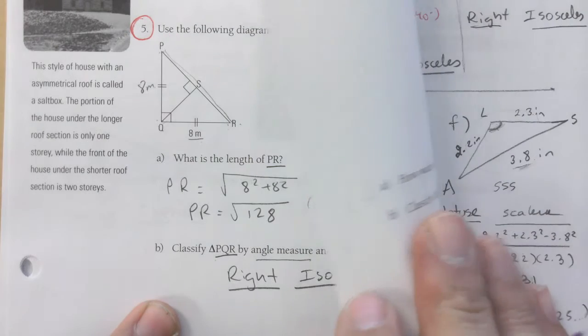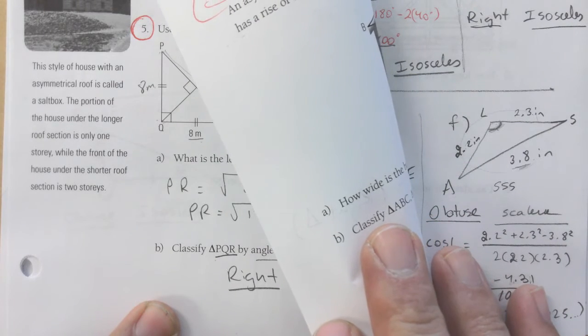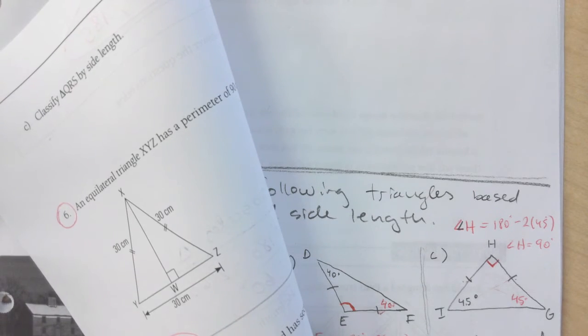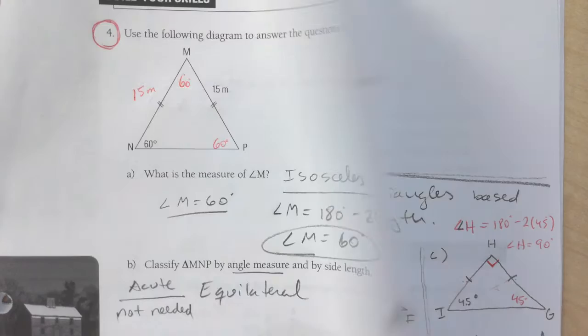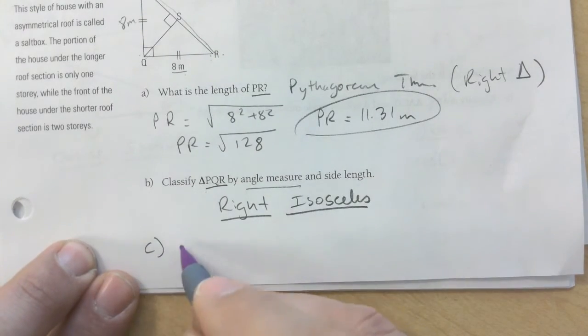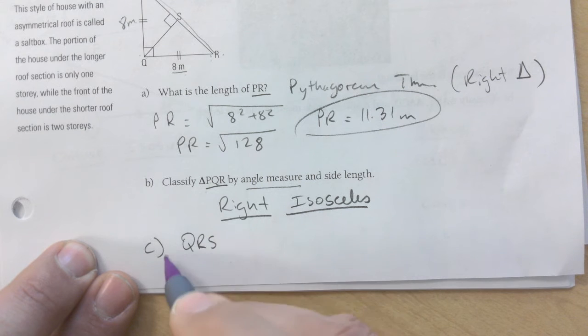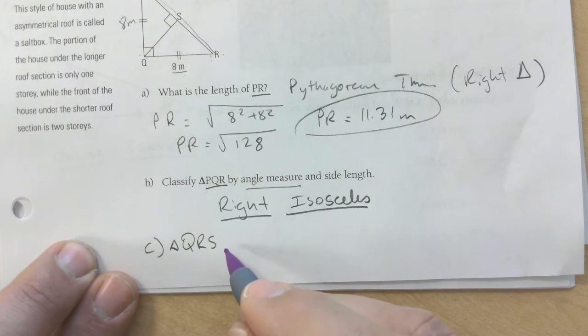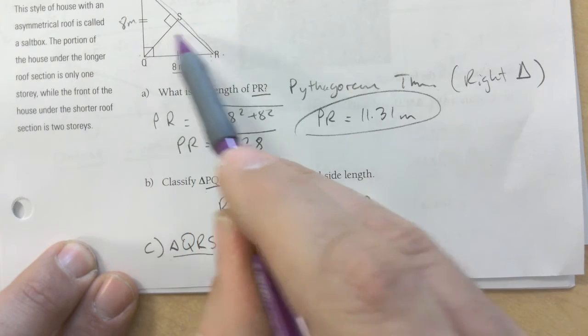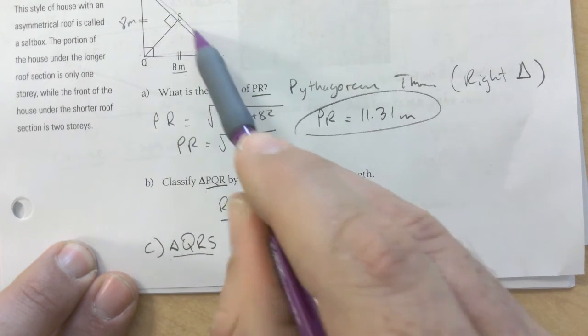That's on the next page here. There's a C part. Classify at the top here. Classify QRS by side length. I will do that here. I will just stay here. Okay. QRS. What is the classification for it? So QRS is this one right here.